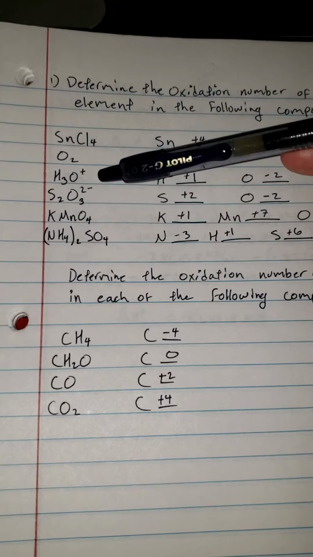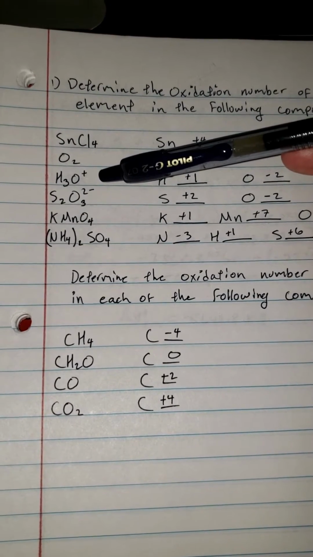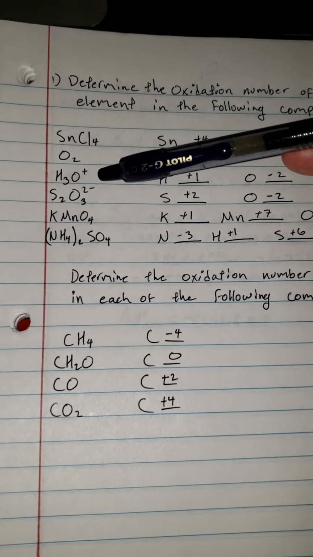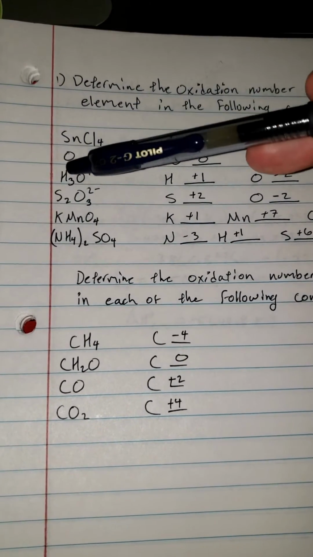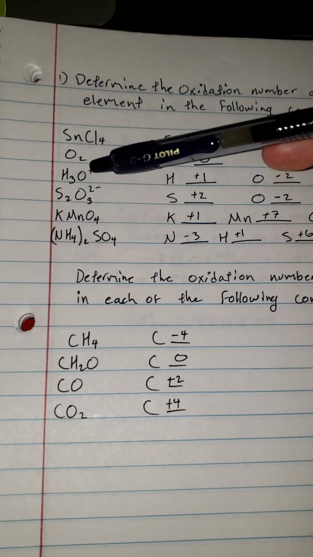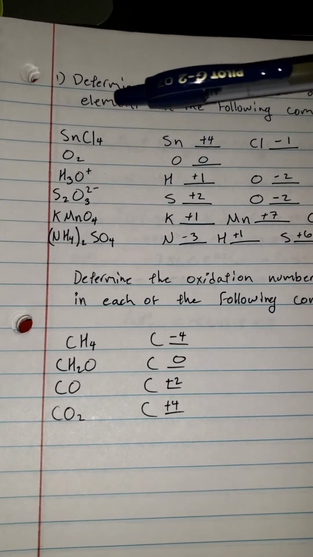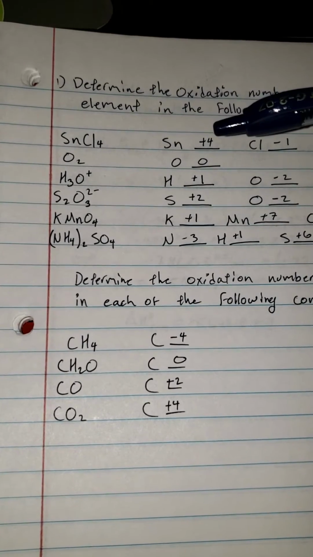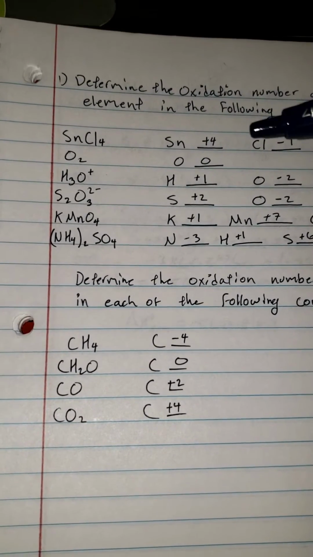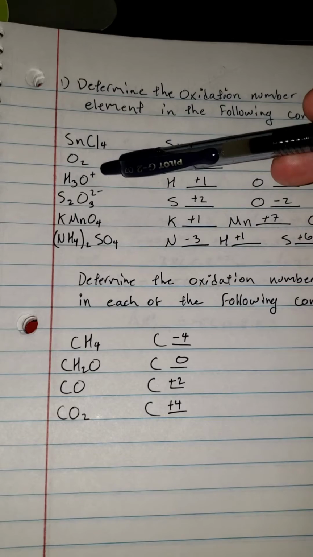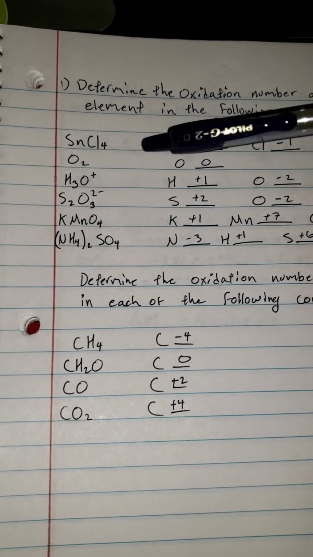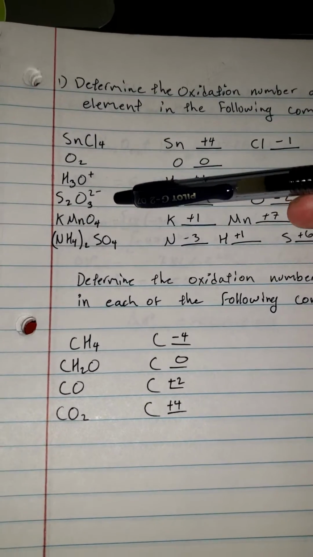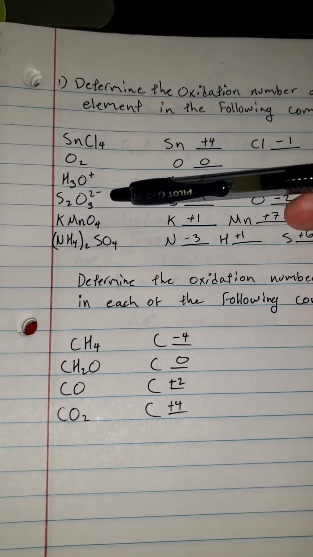H3O+, O prefers a charge of -2. So we know that hydrogen prefers a charge of +1. There's 3 hydrogens, making it +3, plus the -2 from oxygen, which gives it the +1 charge. We have S2O3 2-, so the whole compound has a charge of -2.